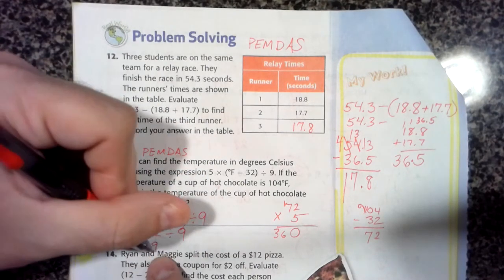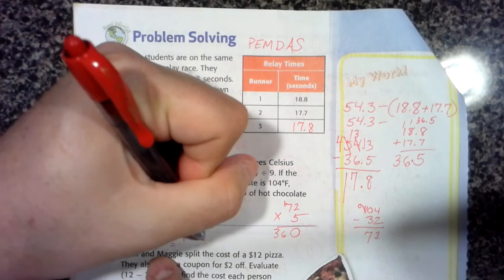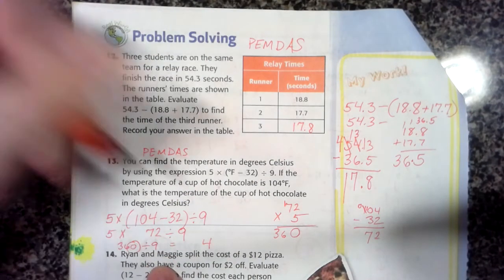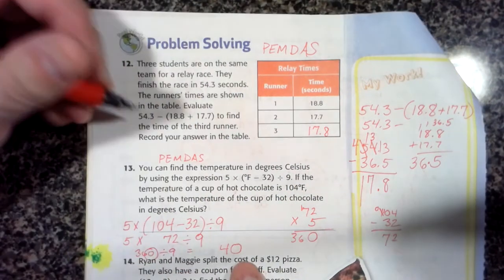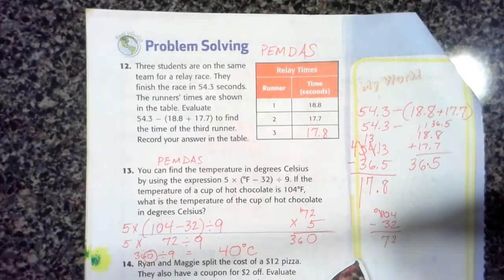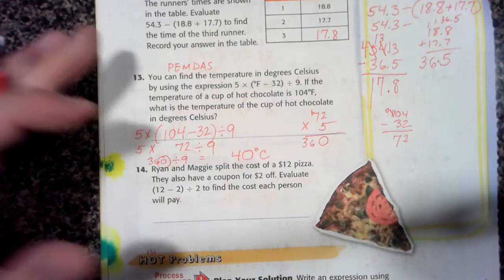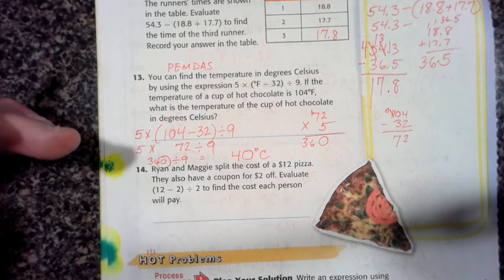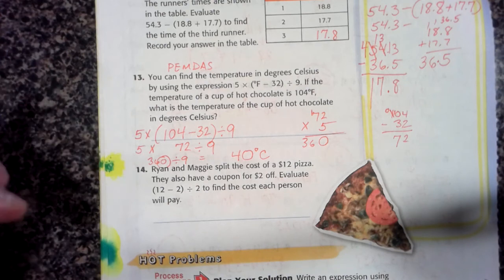Look at that. 9 goes into 36 4 times. And how many zeros are there? 1. So our answer is 40 degrees Celsius. 40 degrees Celsius. Again, we don't use Celsius, but they're trying to make us do it, but we're not going to do it.